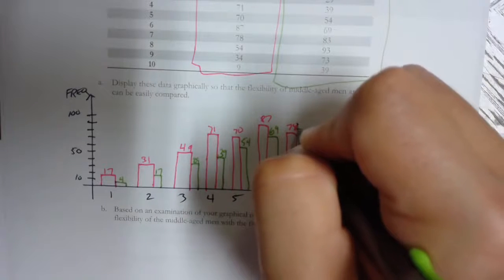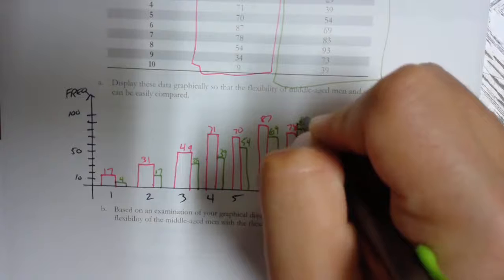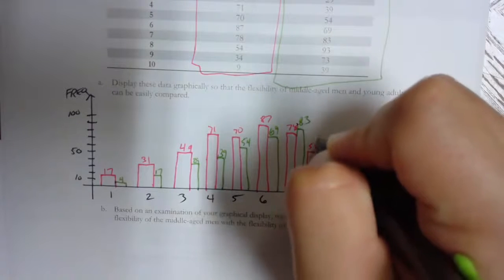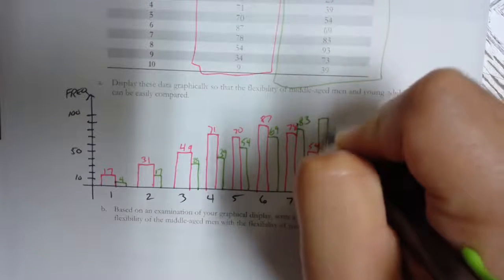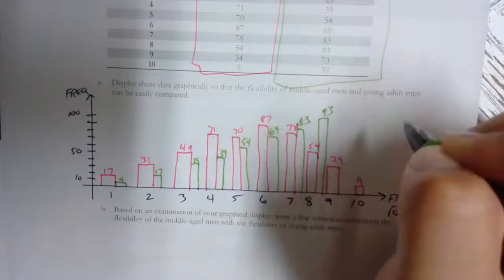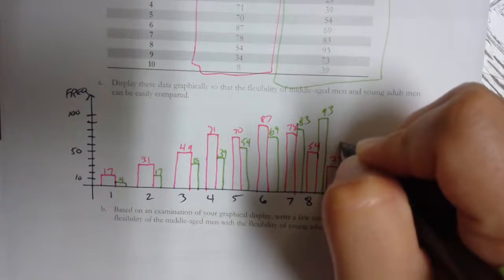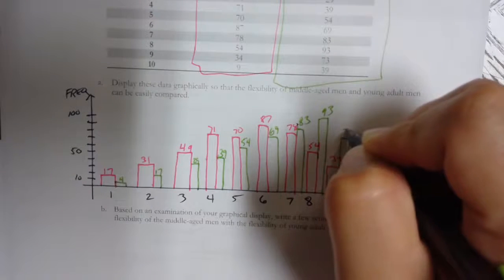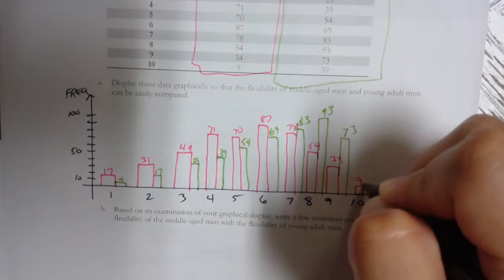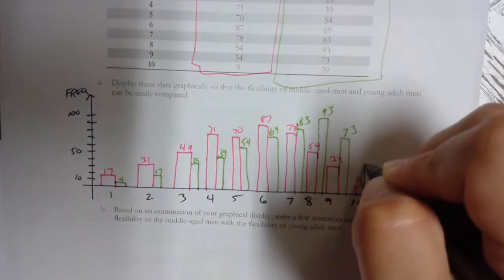Oh, went a little too high. About here. 93 8s, 73 9s, and 39 10s. Yeah, about there.